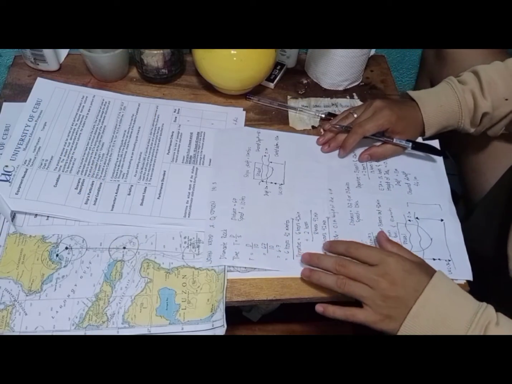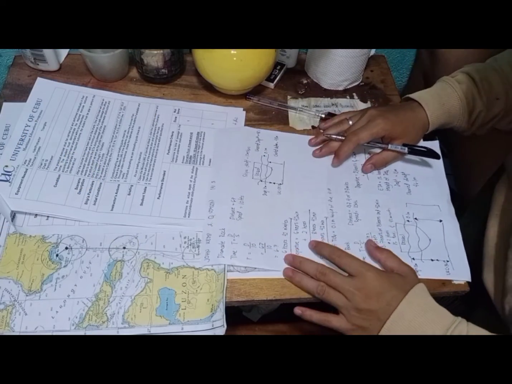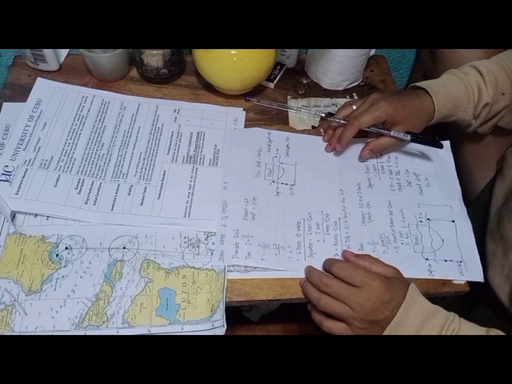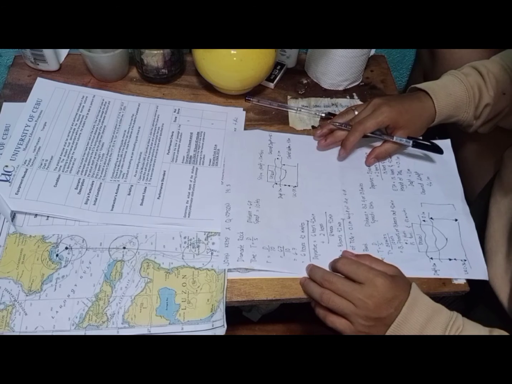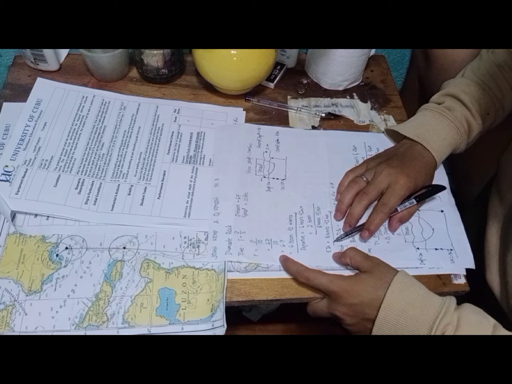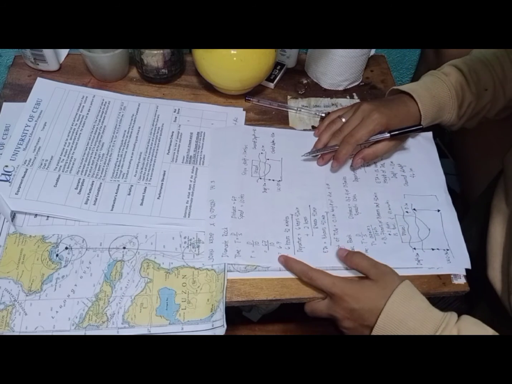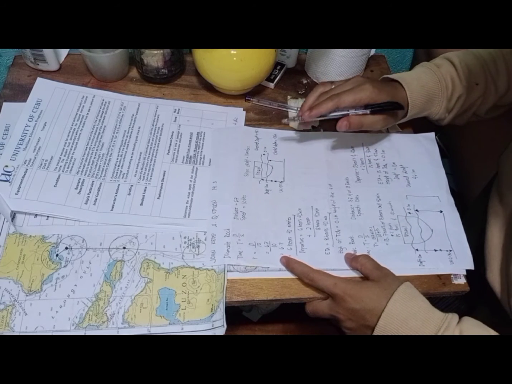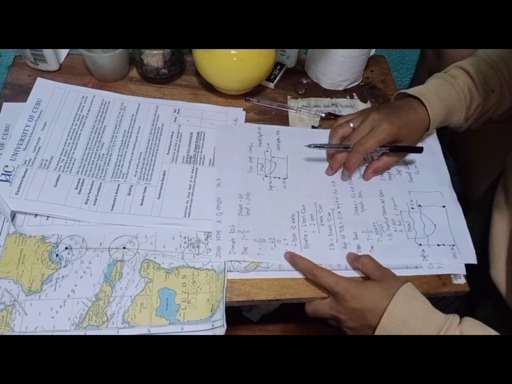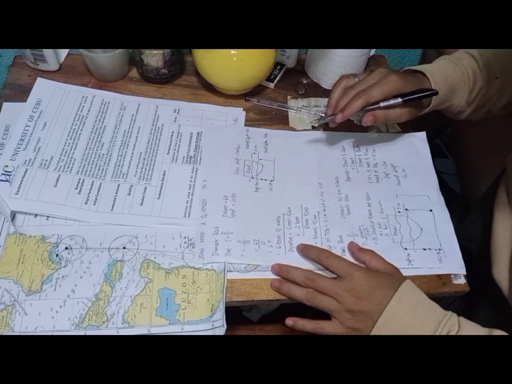So the next thing to determine is the height of the tide during passage to the nearest underwater obstruction. The first is the Diamante Rock. Since it is 8 hours and 42 minutes, our height of the tide is 0.1 meters.